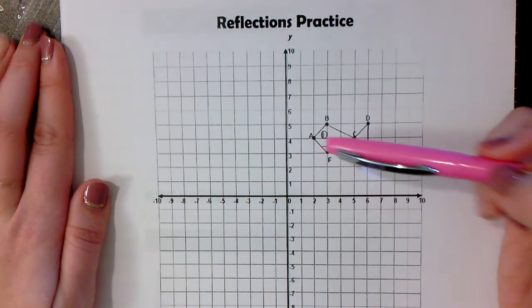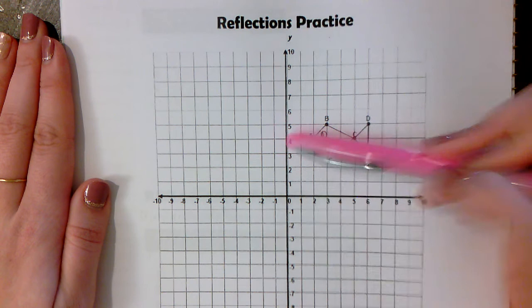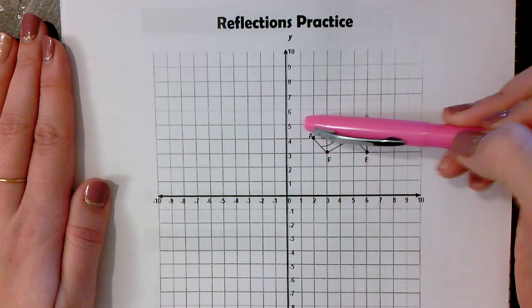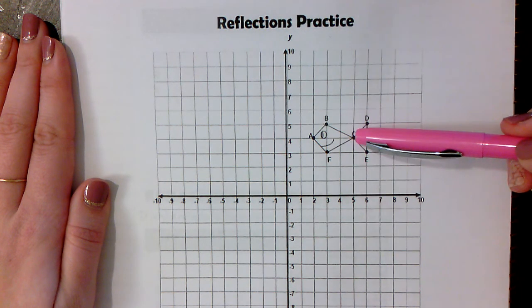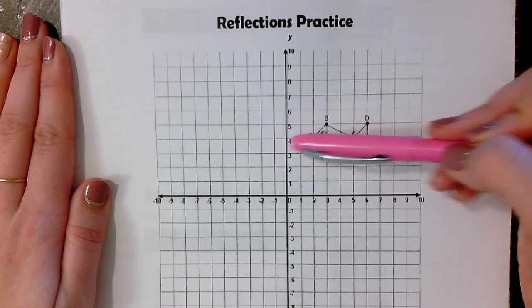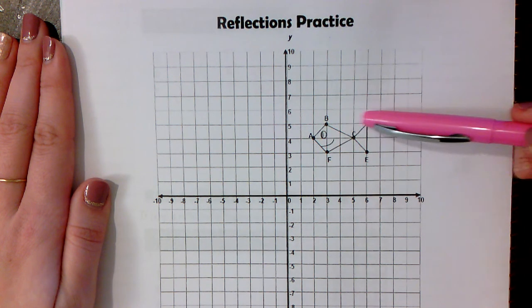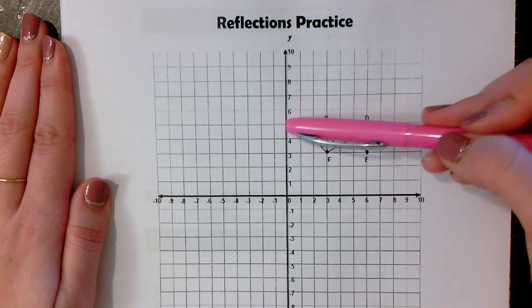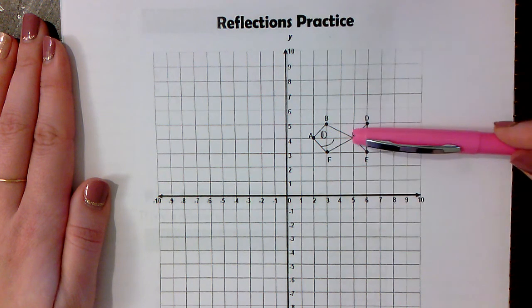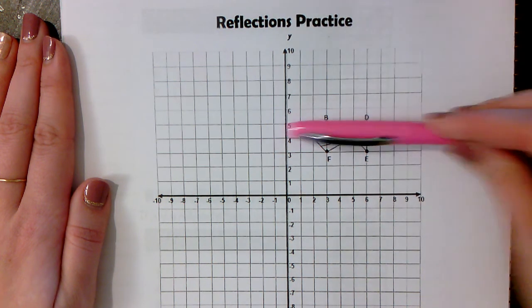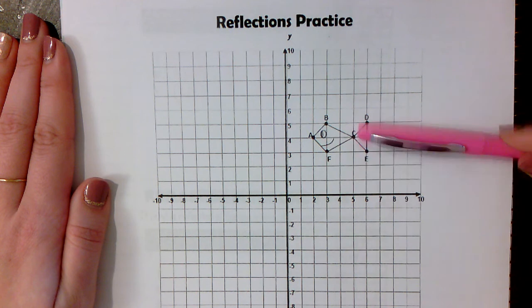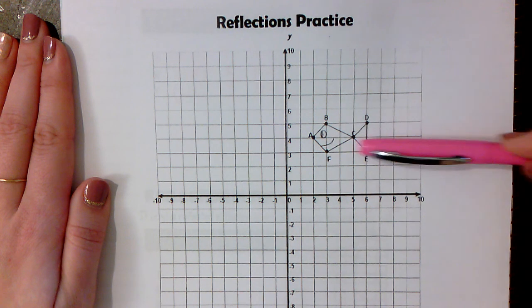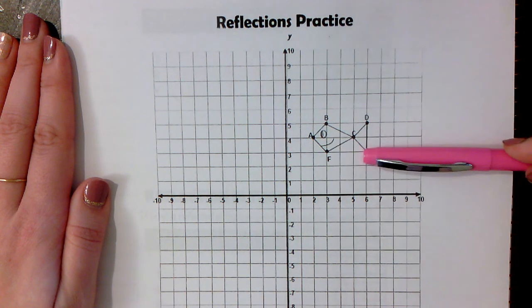So you're going to answer that for all of these. How many steps is A from the y-axis? 2. How many is B from the y-axis? How many is C from the y-axis? How many is D from the y-axis? So from all of these points, the only thing you're doing is counting over until you get to the y-axis. I don't need to know how far up you are, just how far you are from the y-axis, directly straight across.